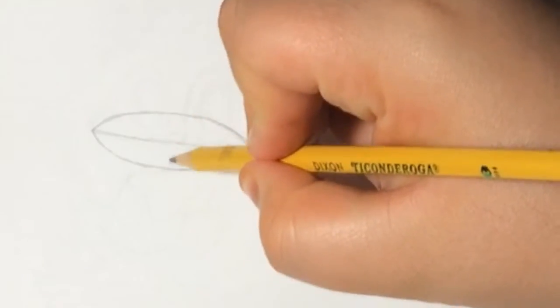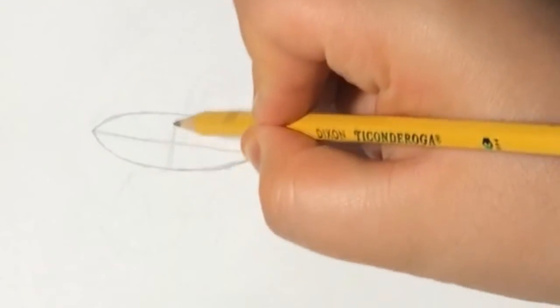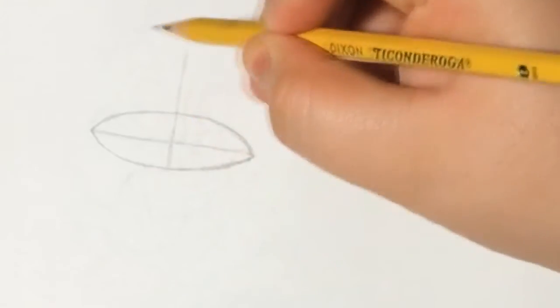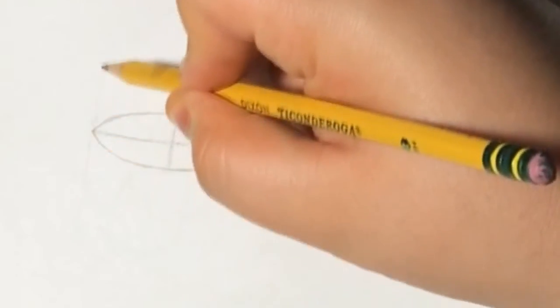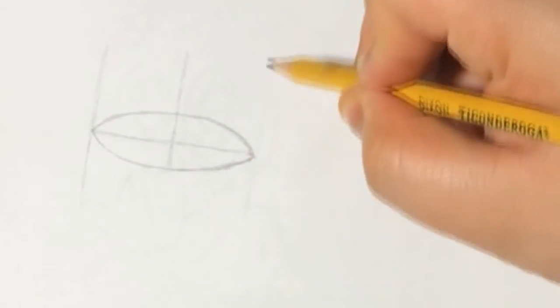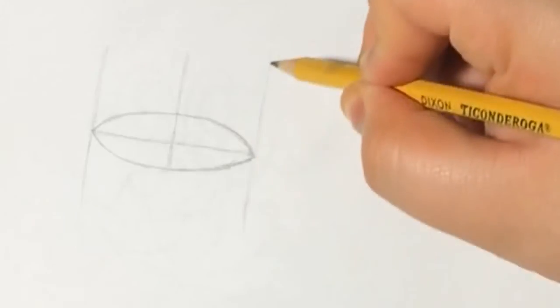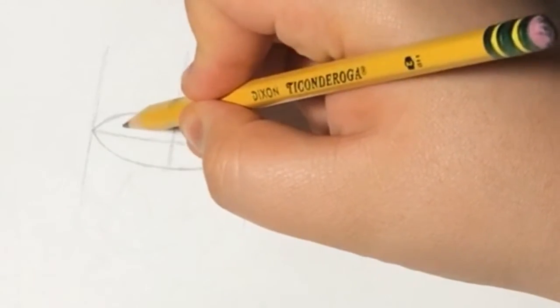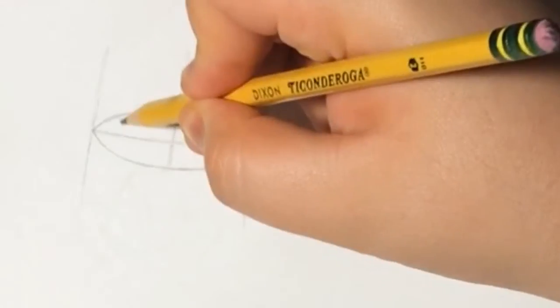Alright, so now that we got that, we're gonna do a line right in the middle, and just do it all the way to the top, and then on the sides. What that is just to help us place everything else. Now we're gonna start with the eye.